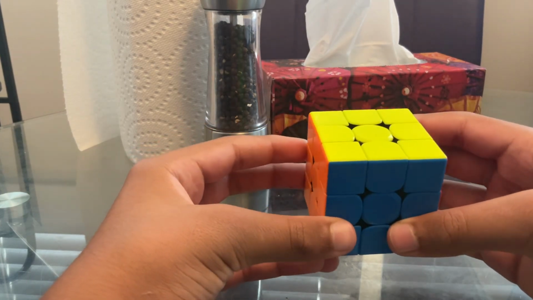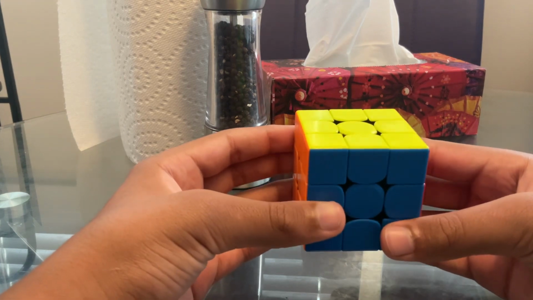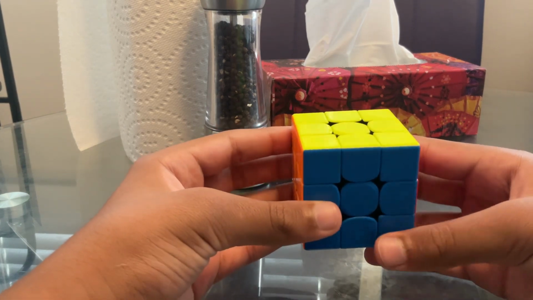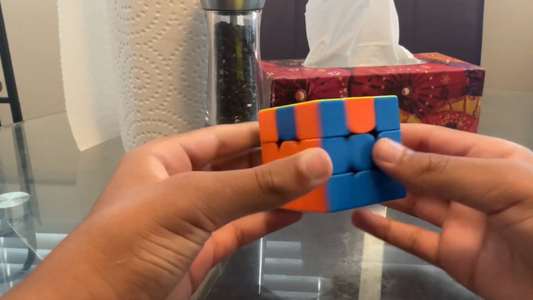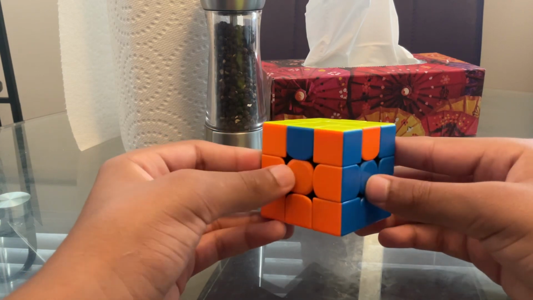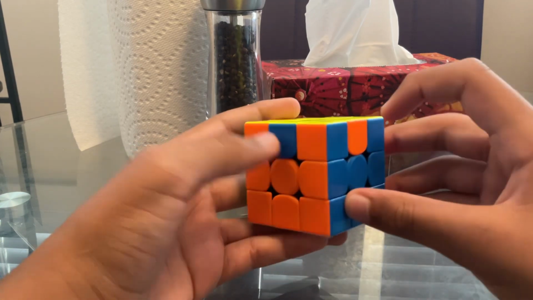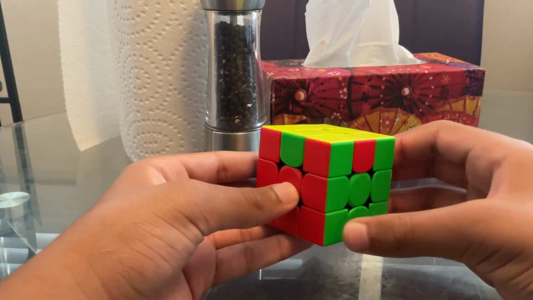Now here's the last PLL algorithm, which is the Z perm. So what we're going to do is this is the setup. And this is what it looks like. So you have these two edges swapping, and you have these two edges swapping.